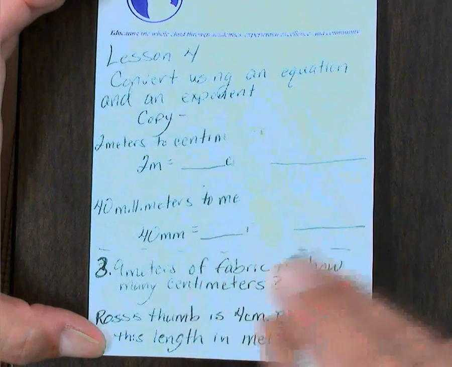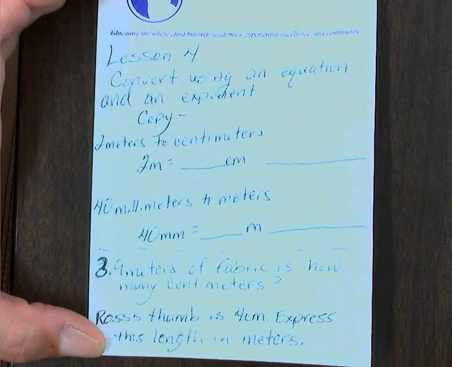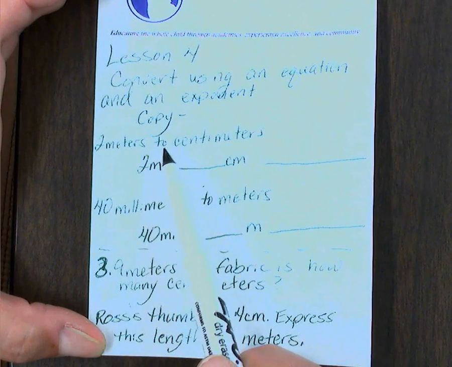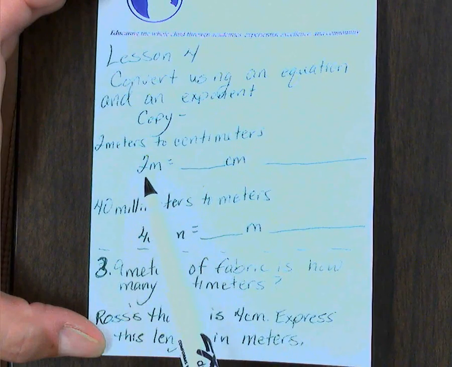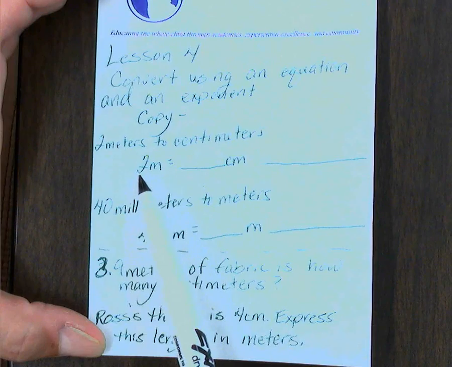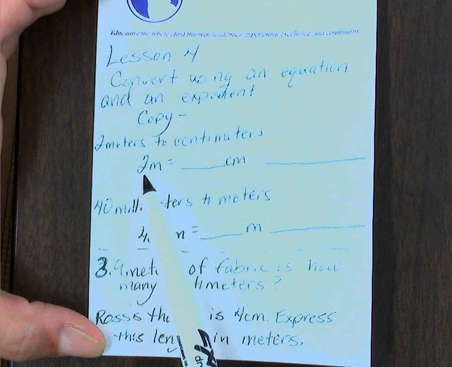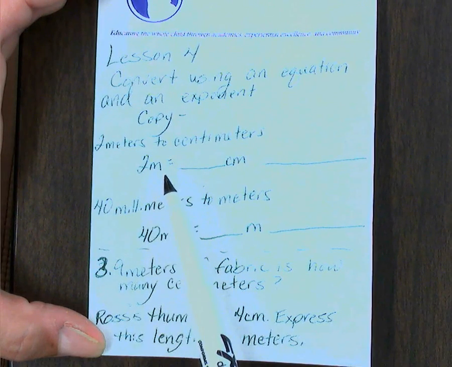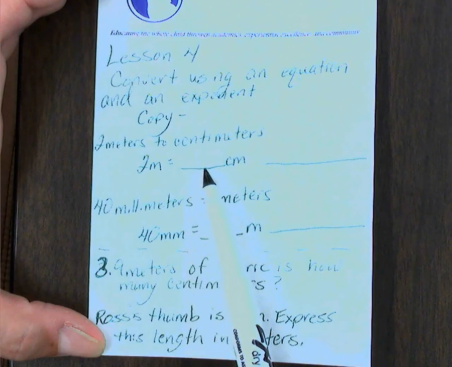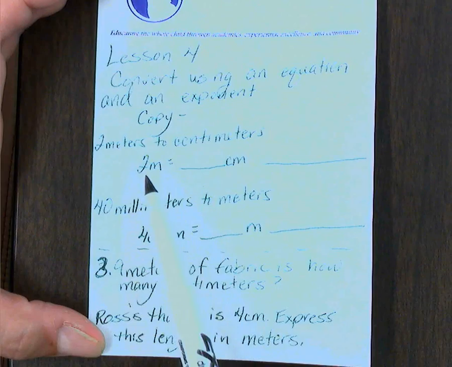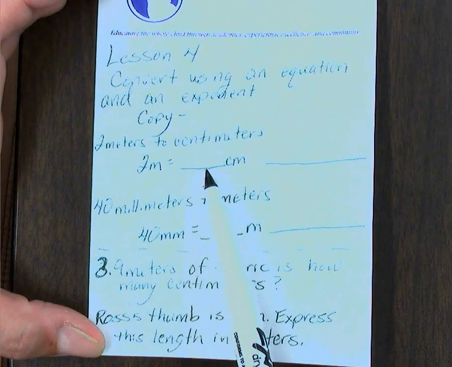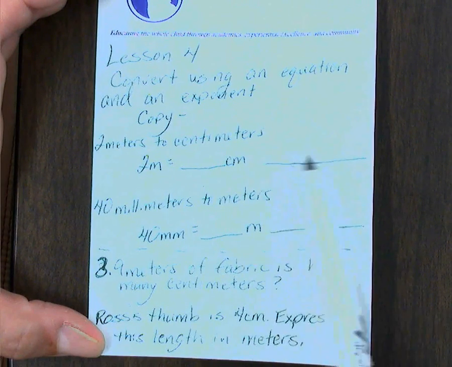Convert using an equation and an exponent, like we just did, 2 meters to centimeters. So you know 2 meters is more than what you could see with your measure, because it's going to be 2 of those. And then you're looking at how many centimeters is that. So it's going to be way more. 1 meter is 100 centimeters. You're figuring out how many 2 meters equals. And then you write your equation over here.